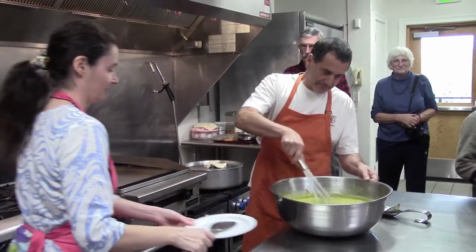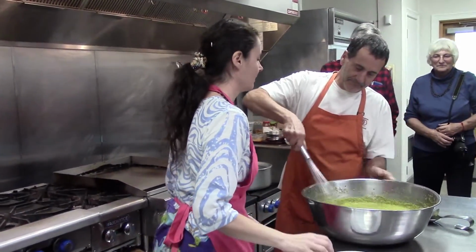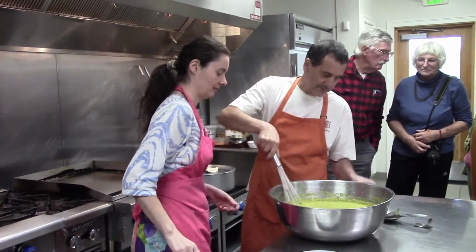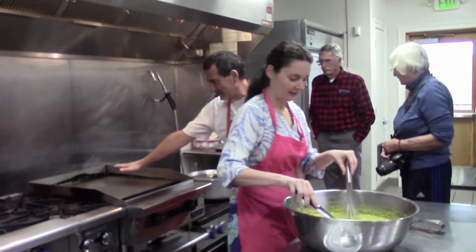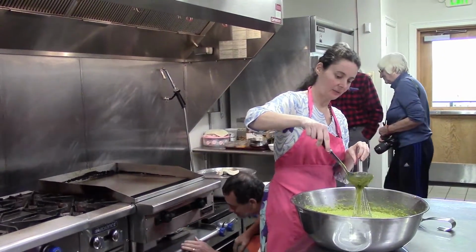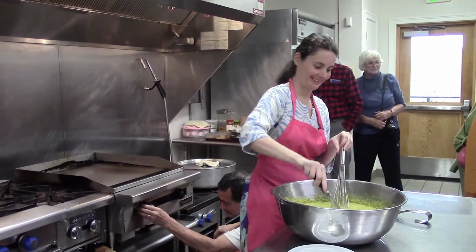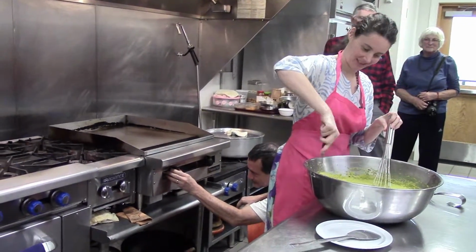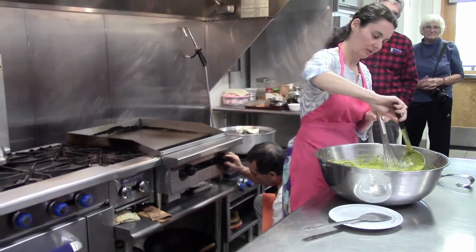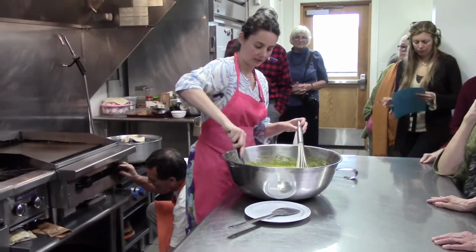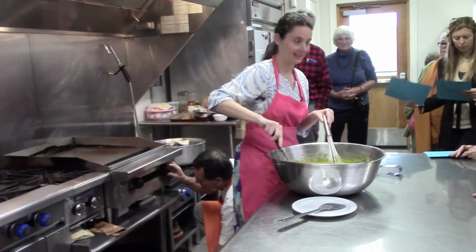Rub your fingers. This is more or less the consistency we're getting. So it's medium, not too watery. Probably this one takes more water because all the skins of the mung are there.